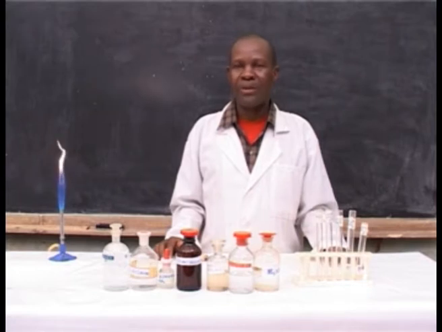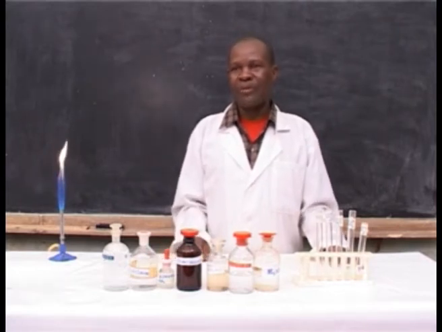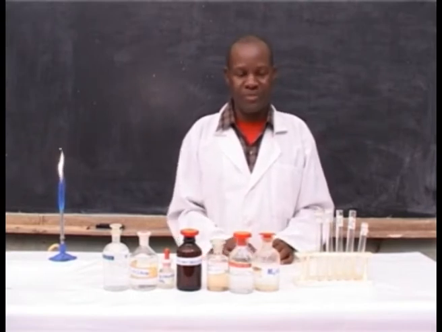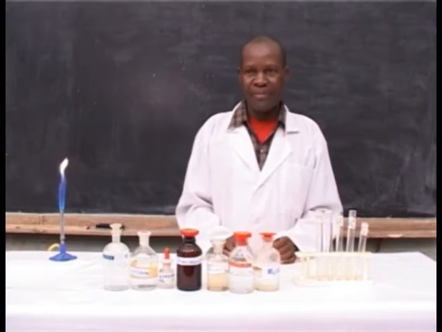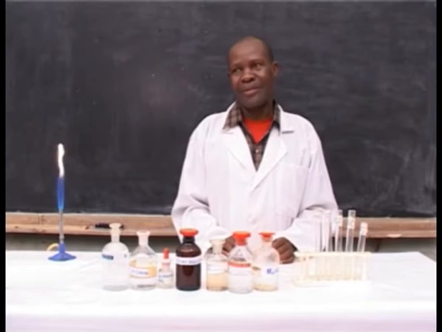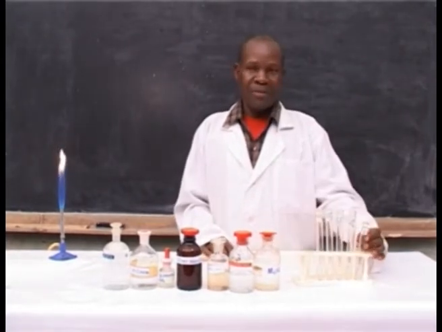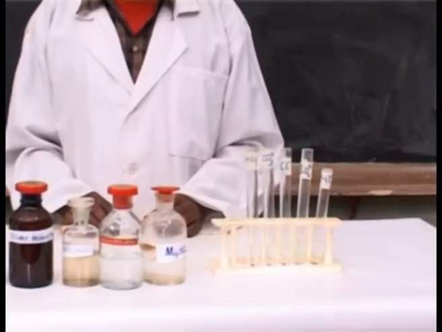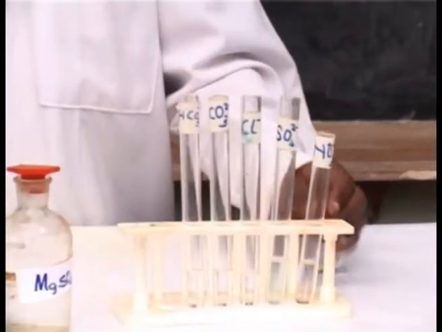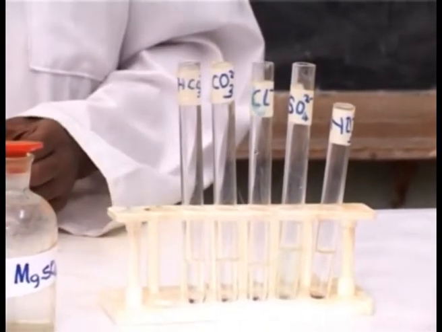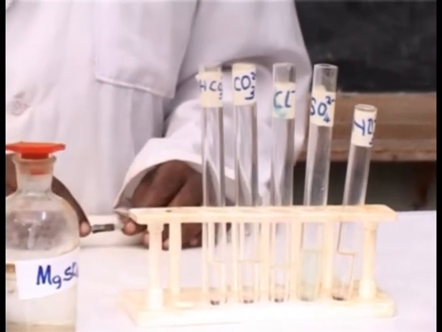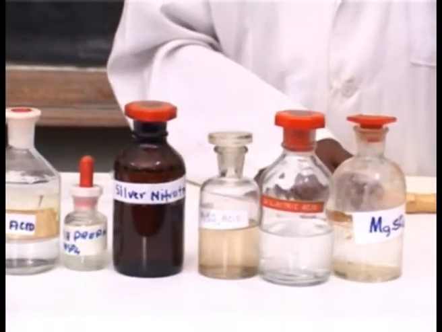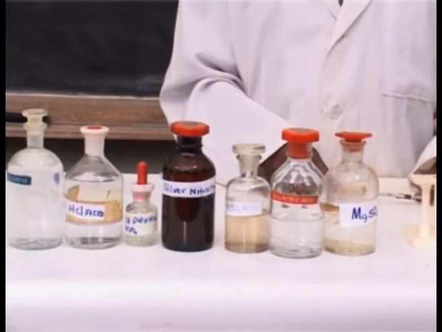Aim of the experiment: to confirm the anions by the addition of a specific solution into a given salt solution. Requirements. Apparatus: 5 test tubes containing the suspected anions, a test tube rack, and test tube holder. Chemicals: the bench reagents which are used to confirm the suspected salt solution.